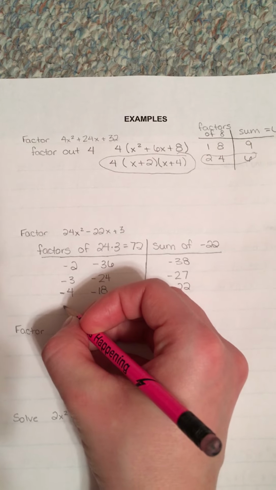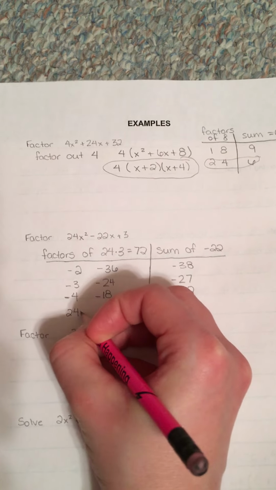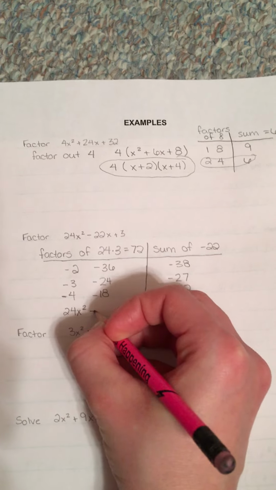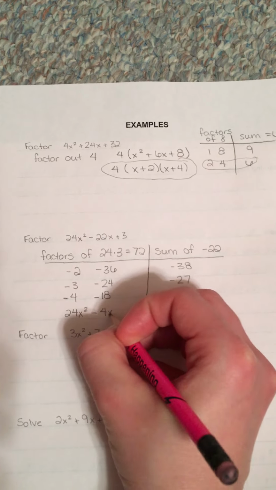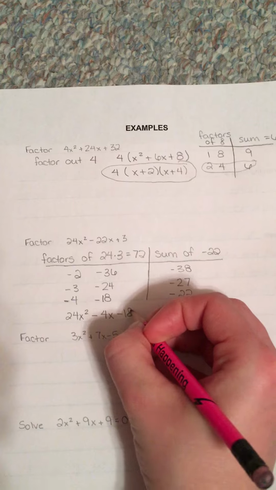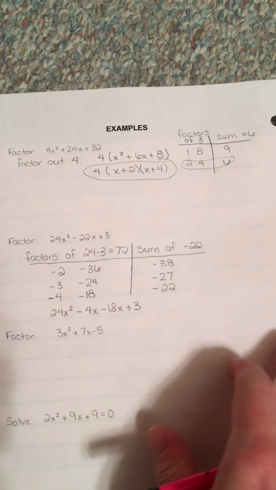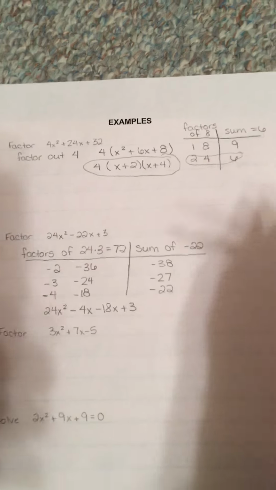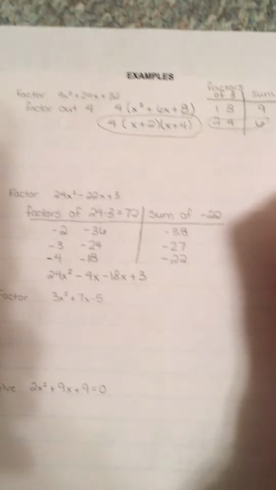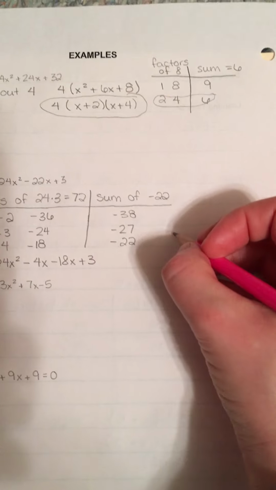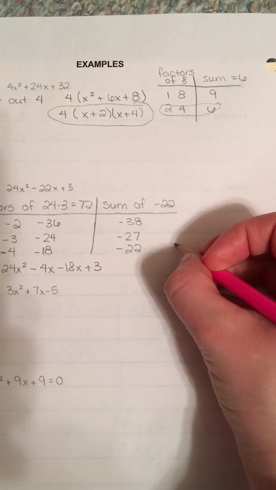So we rewrite as 24x squared minus 4x minus 18x plus 3. And I'm going to come over here because I need some more space.